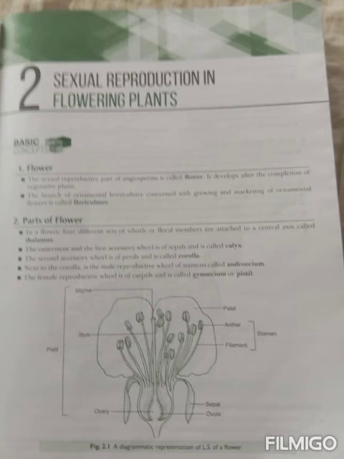Then the numerous flowers are packed together to form inflorescence. So these are the features of the wind pollinated flowers. What are the features of the wind pollinated flowers?